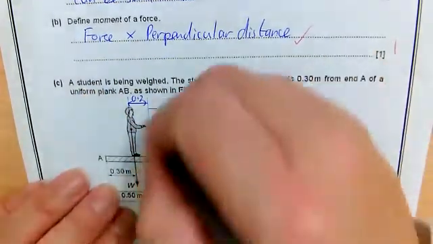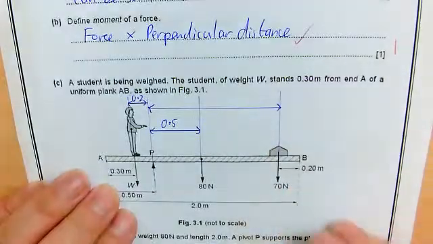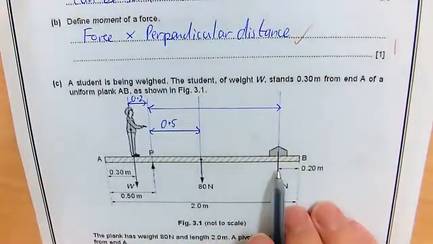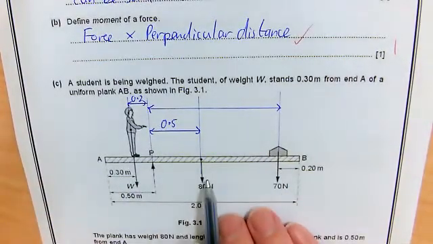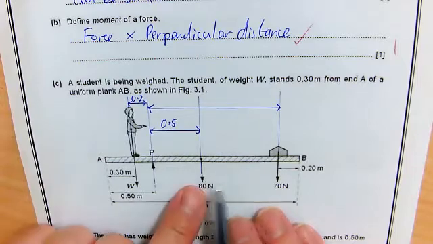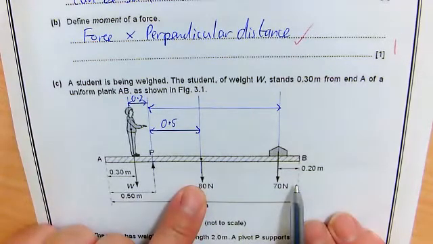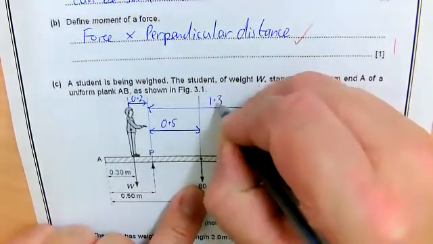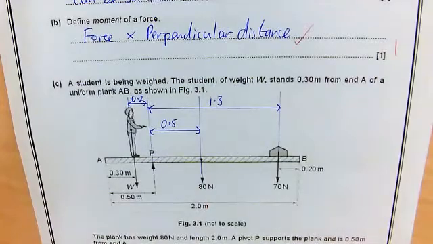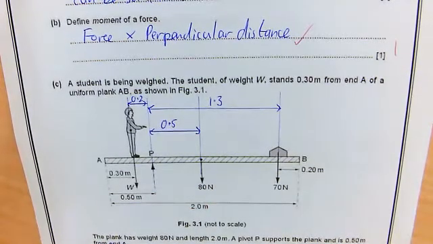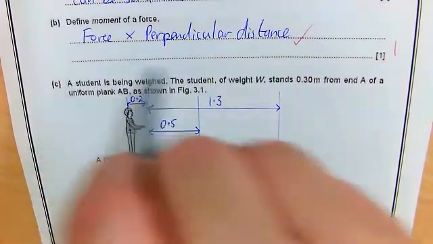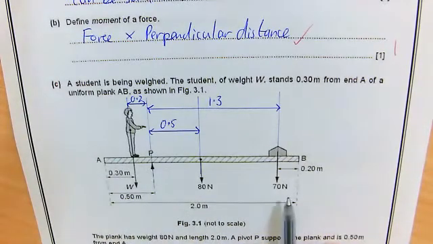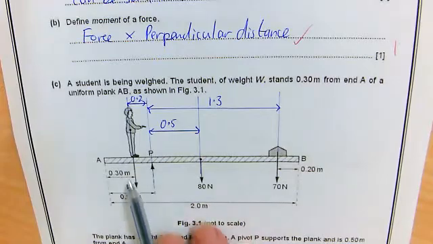It's just a little bit of mathematical confidence, really. We want this distance from here to here. Well, if that's 0.5 and that's 1 meter, that would be 1.5, but we're 20 centimeters in, so that's 1.5 minus the 20 centimeters. That's going to be 1.3 meters. Okay. Now, if that's the case, then it's pretty simple. We're looking at everything trying to turn it clockwise, which is this weight here and this weight here, and everything trying to turn it anti-clockwise, which is the weight of the student.